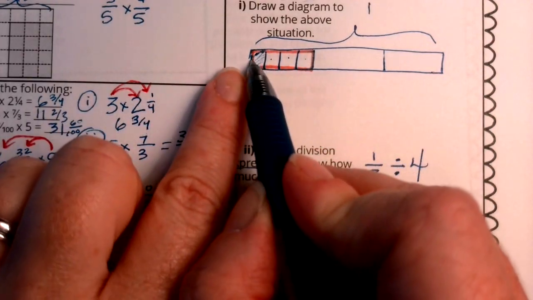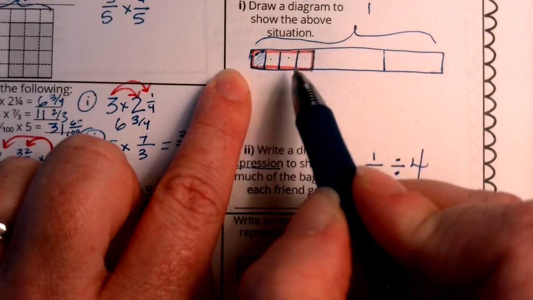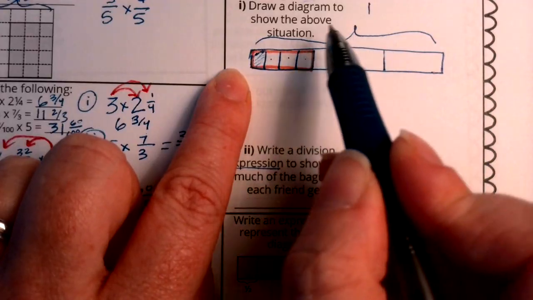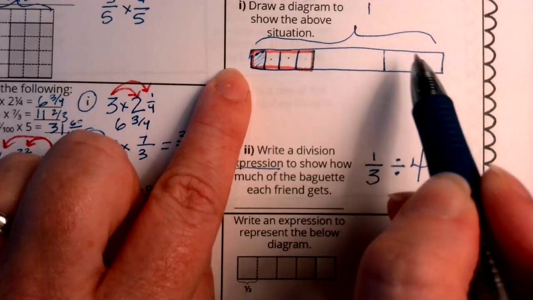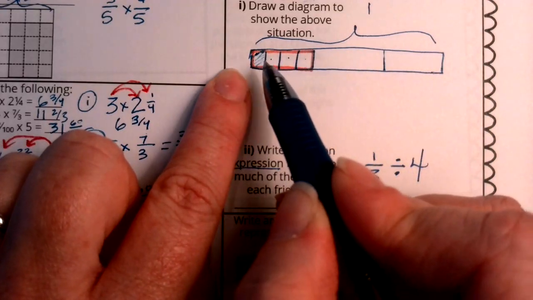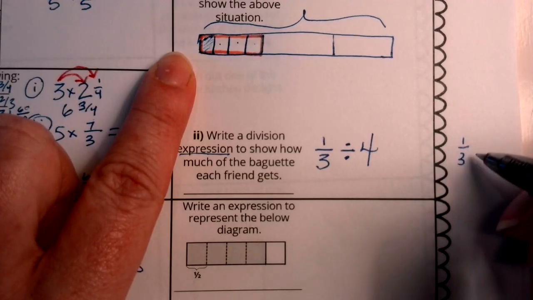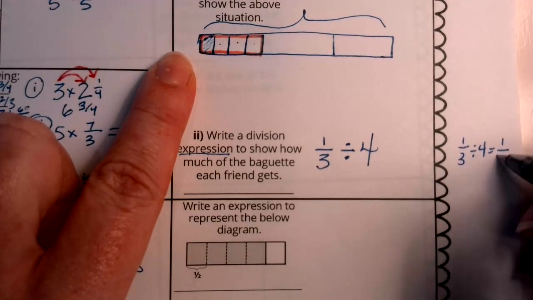But how does that represent the entire thing, right? Well, this third would have four pieces. And if we equally divided this, there would be four more pieces here and four more pieces here. That would be like 12 pieces for the whole baguette, and they would get one of the 12. So if we were asked to give the answer to this, we would say that each friend gets 1/12.